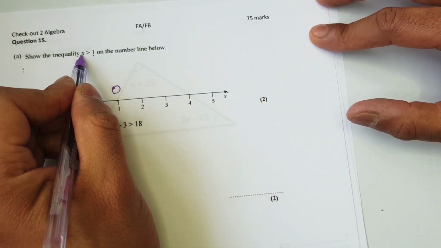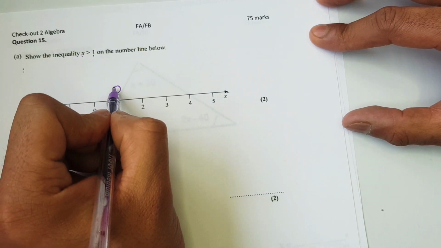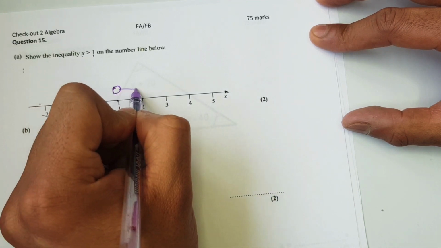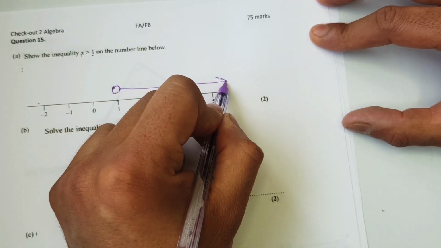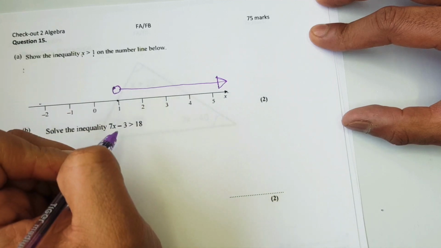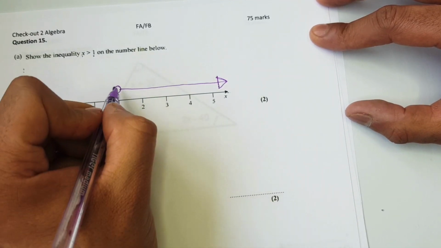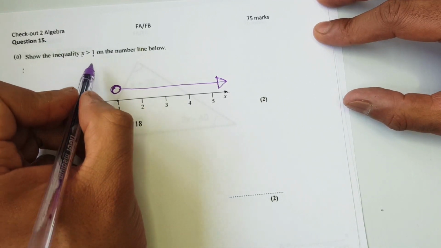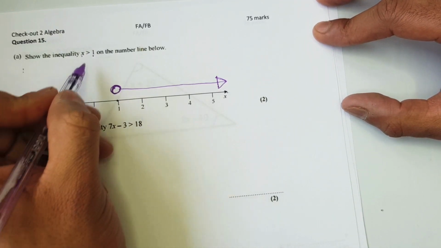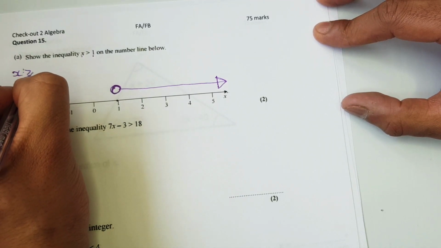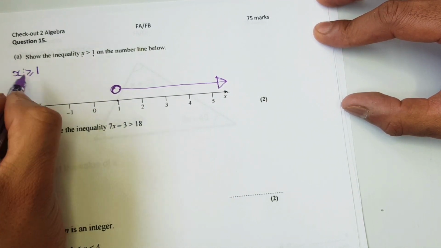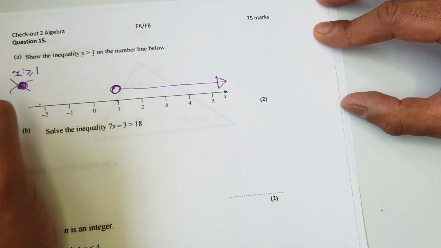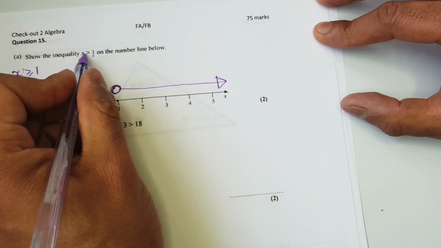This is saying x is greater than 1. So this direction, all these values are less than 1. This direction, all the values are greater than 1. So you simply draw a long arrow right to the end of the line and that's it. Now, important thing is this circle, you don't color it in because the question says greater than 1, not including 1. If the question said x is greater than or equal to 1 like this, you'd color the circle in like this. But in this case, we don't do this because it just says greater than 1.